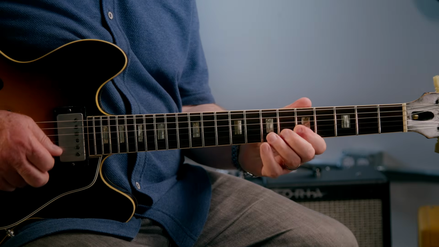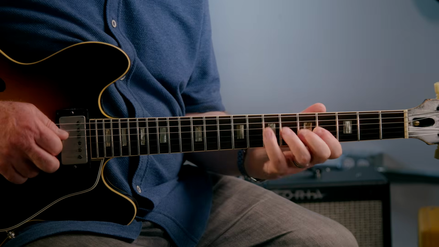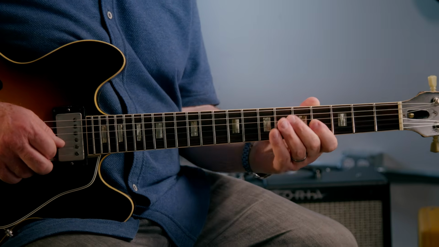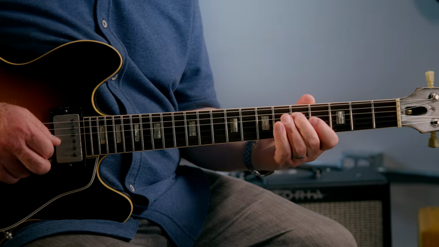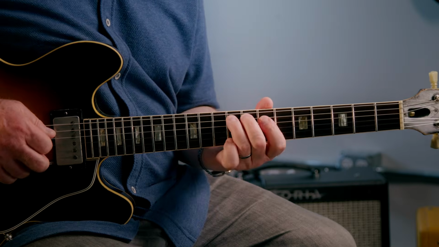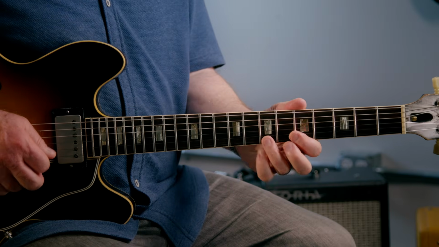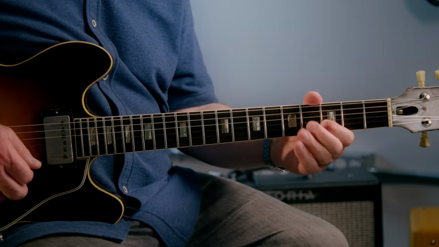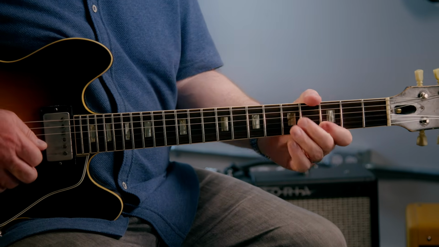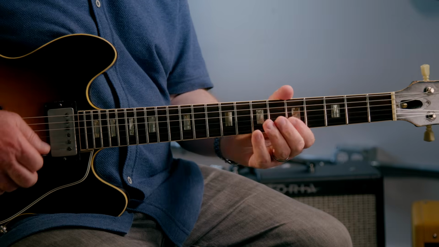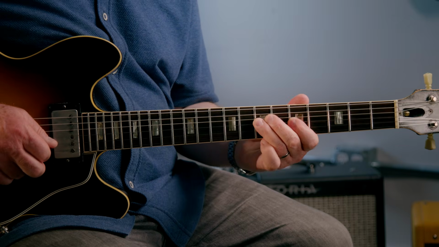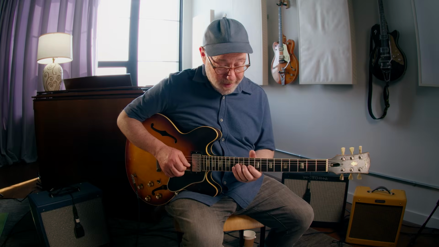Now F sharp minor 7. Already thinking about D. So now I'm already thinking about D7.